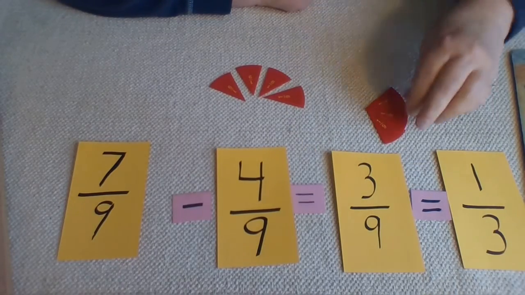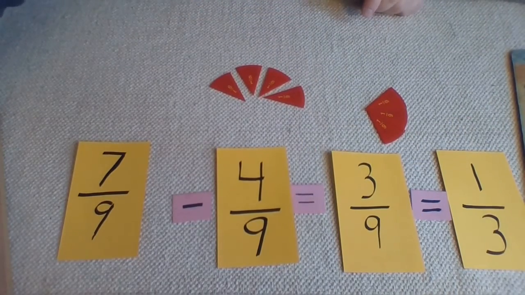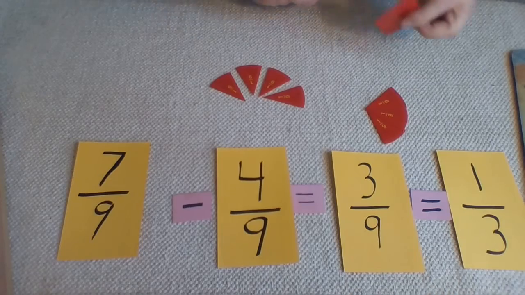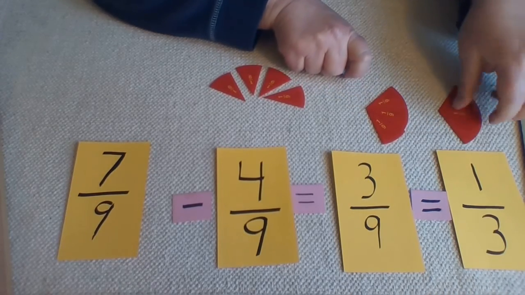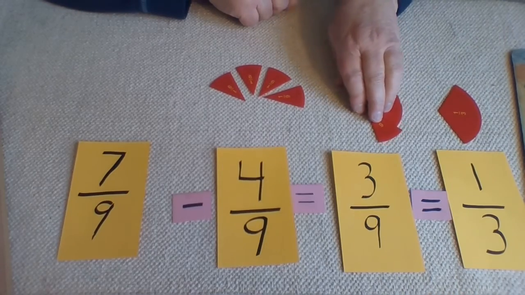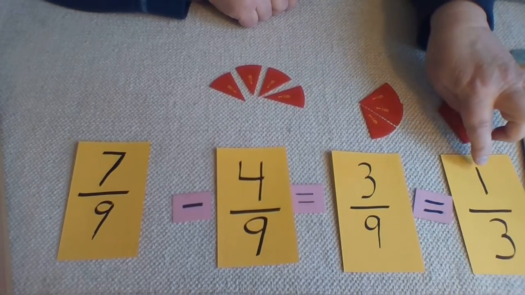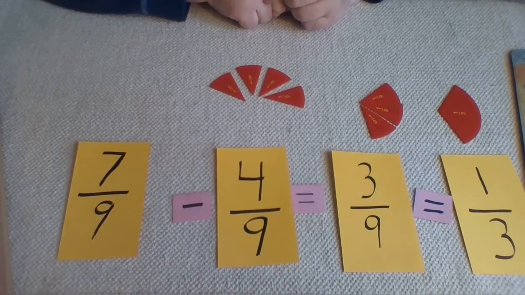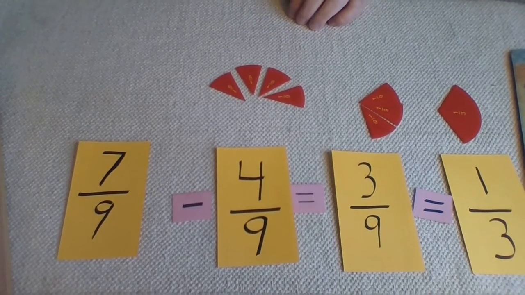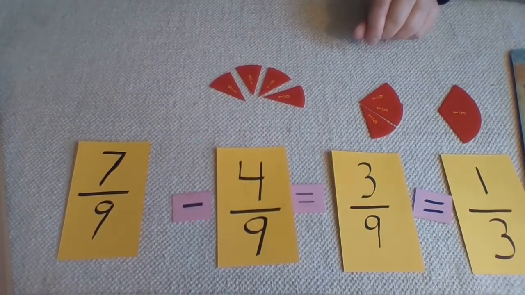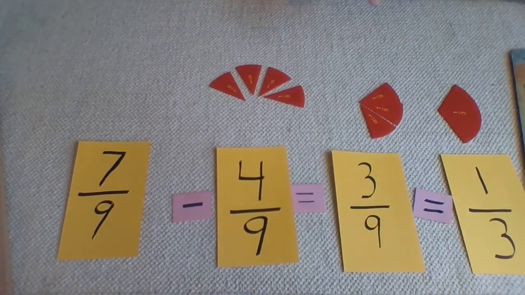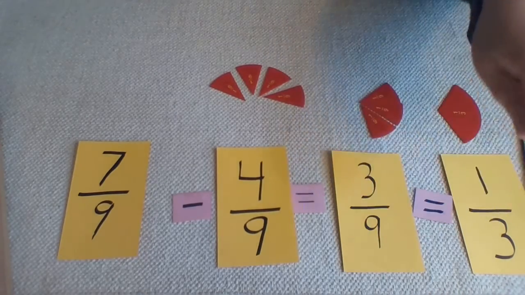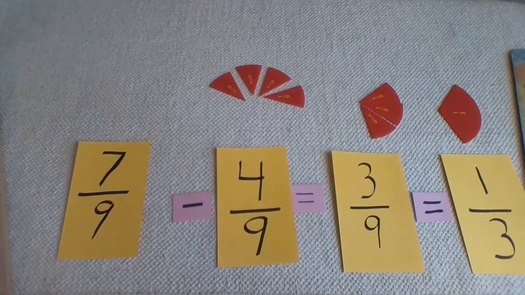We would need to simplify it to 1/3. And while we've got the fraction circles out, 3/9 is in fact the same as 1/3. So this would be the answer to our subtraction problem. The denominator did change. It is not the same kind, but we simplified 3/9 by whatever we did to the top, we did to the bottom, so they would be equivalent.